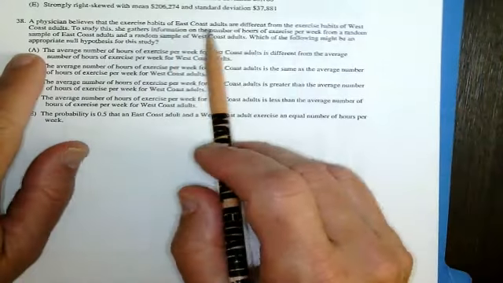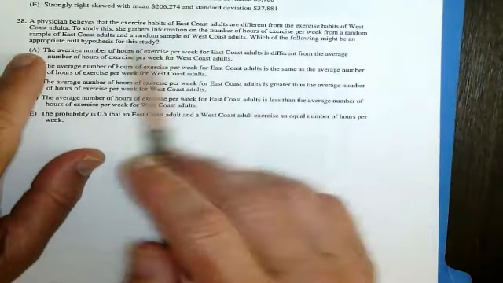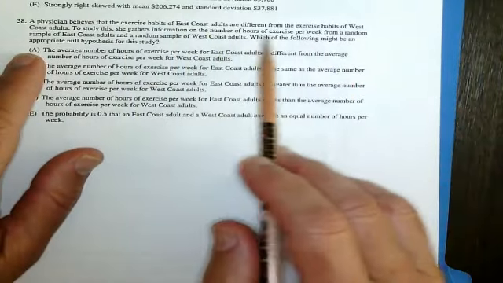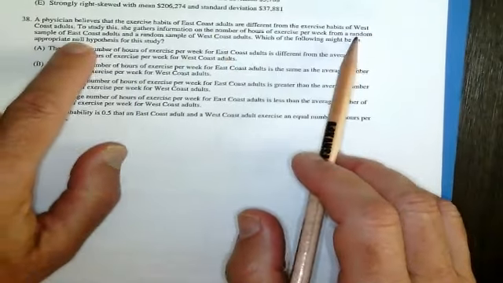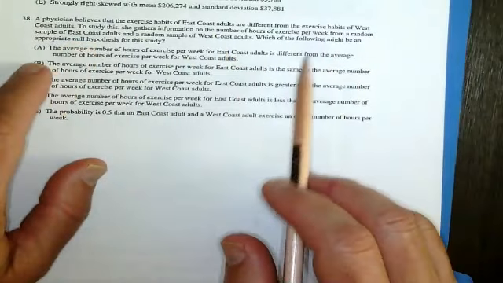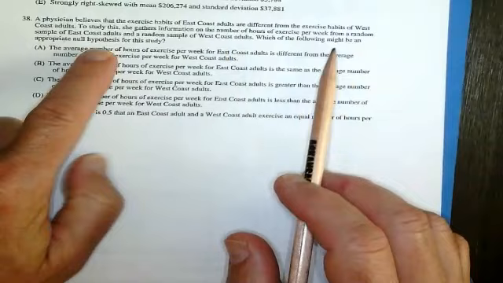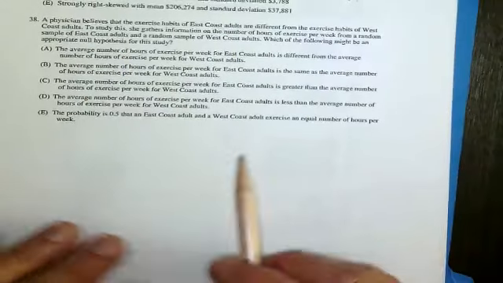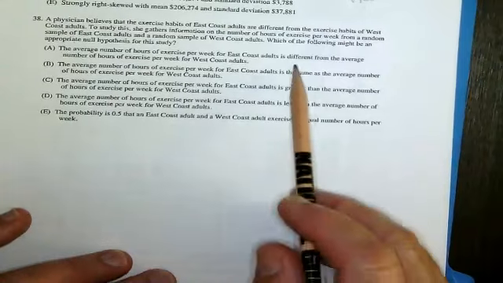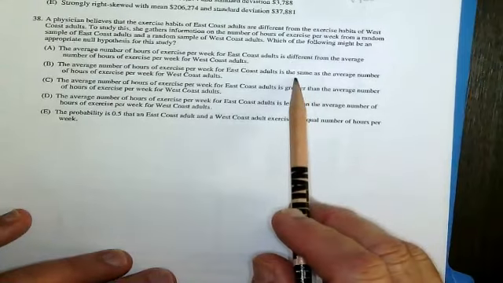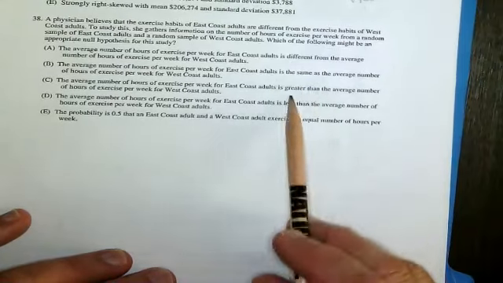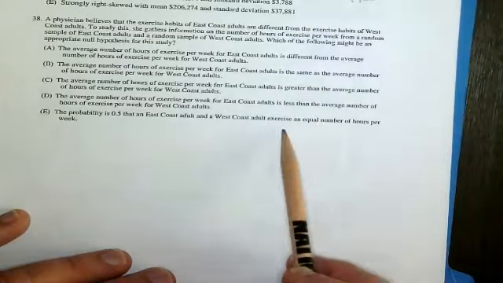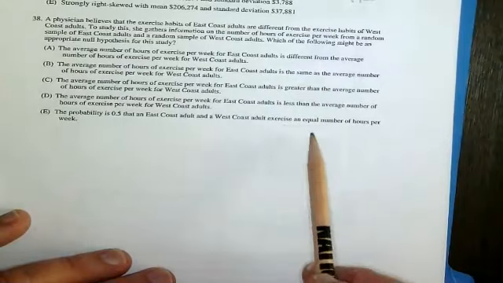A physician believes exercise habits on the East Coast are different from the West Coast. To study this, she gathers information on the hours of exercise per week from a random sample of East Coast and West Coast adults. Which of the following might be an appropriate null hypothesis? Null hypothesis: the numbers are the same. They are equal. Is different? No. Is the same as? Okay, here's a choice. Is greater than? No. Is less than? No. Equal number. Okay, here's a choice.